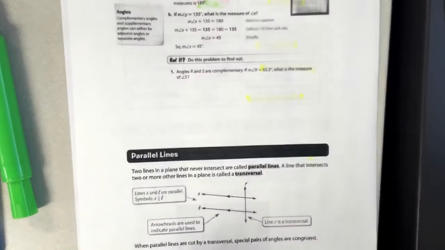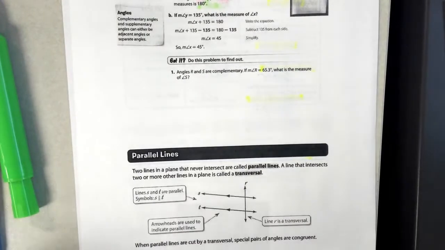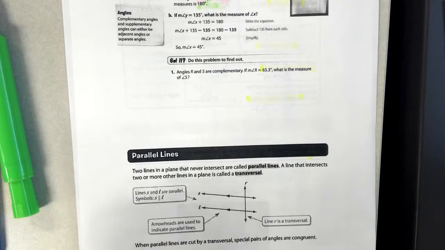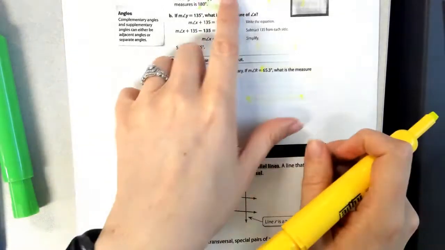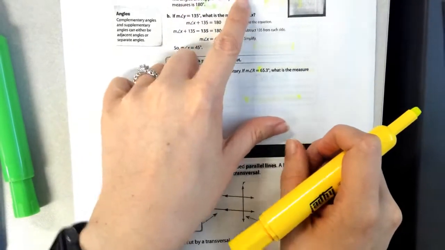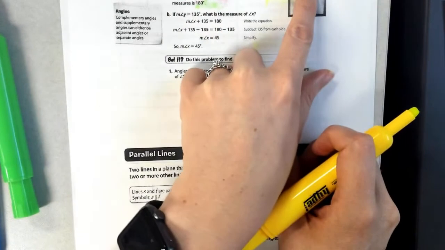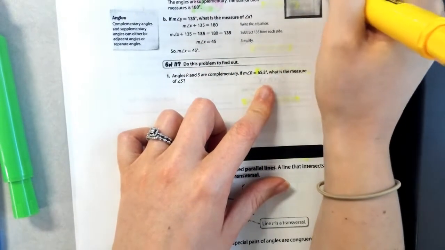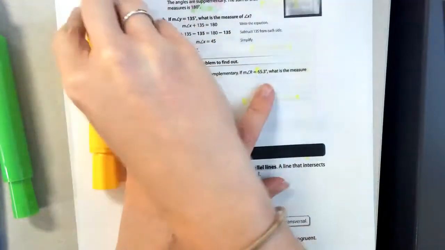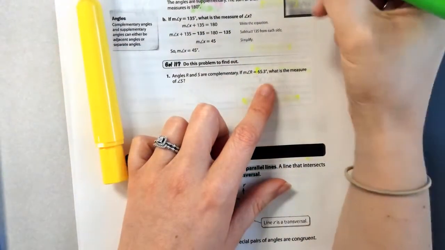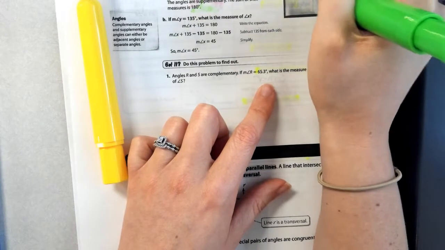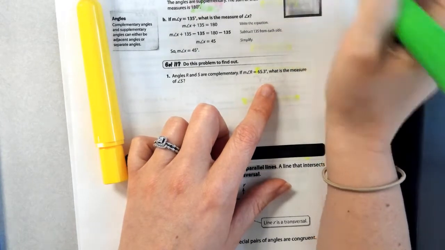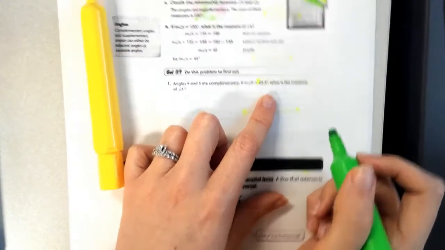So here's our first example, and in this example it's talking about classifying the relationship between x and y. Well, when I put this angle and this angle together, that makes a straight line.